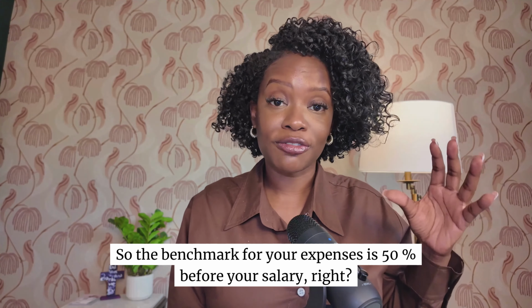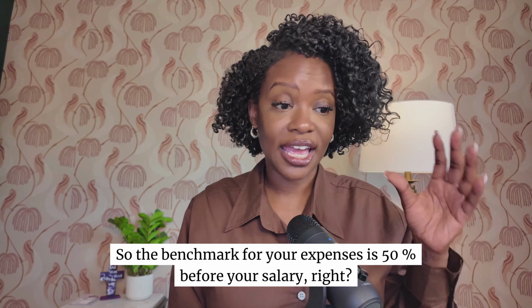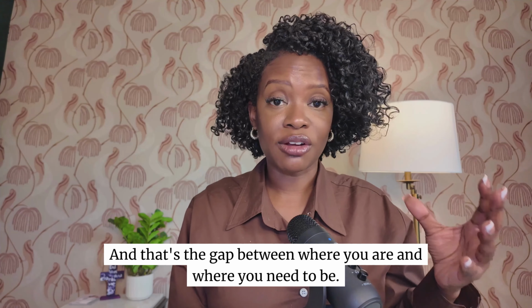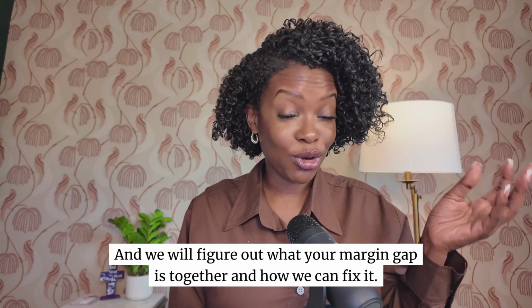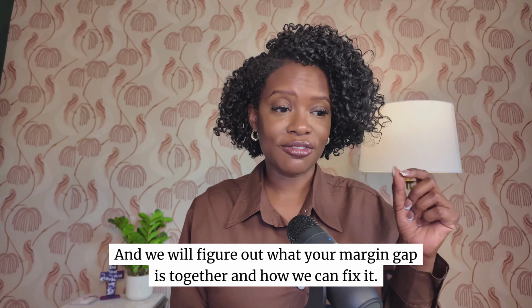So the benchmark for your expenses is 50% before your salary, right? And that's the gap between where you are and where you need to be. And we will figure out what your margin gap is together and how we can fix it.